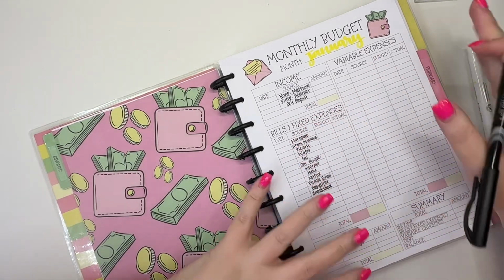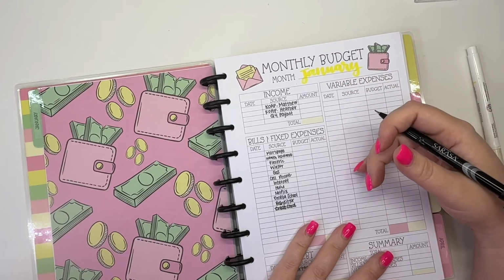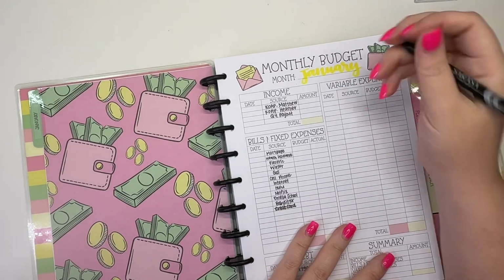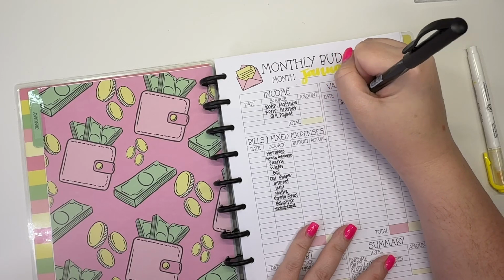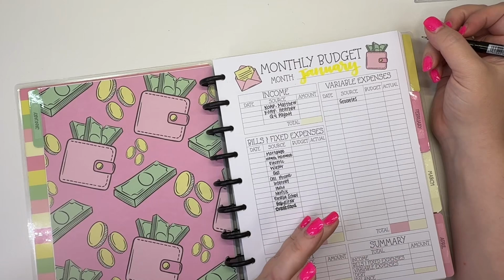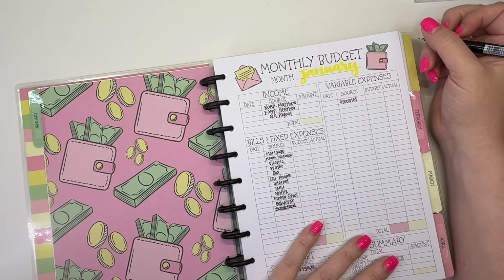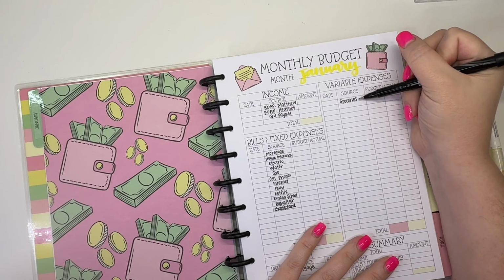So then variable expenses are things that you're going to buy every month, but the price of them is going to change. So for example, this might be your groceries, because obviously we all know groceries are forever changing and forever going up in price. So you would put groceries here.